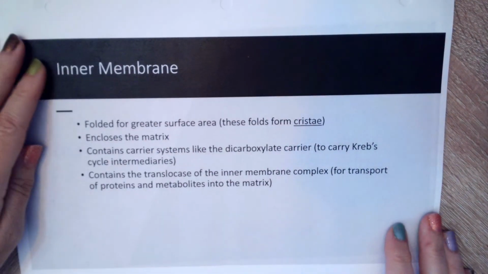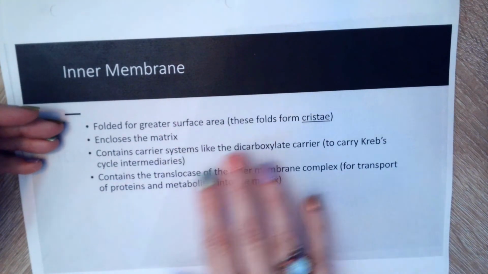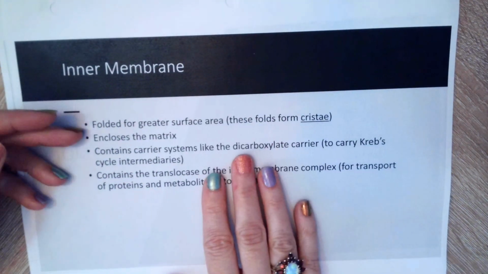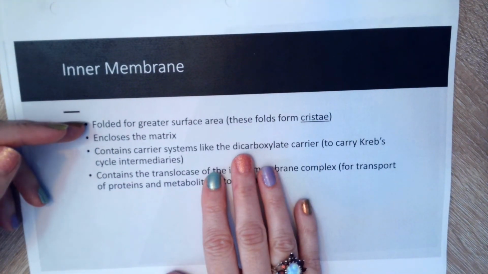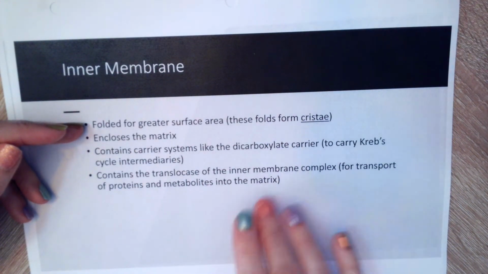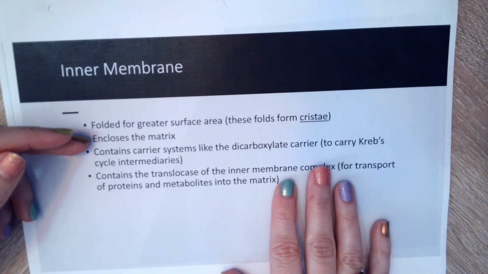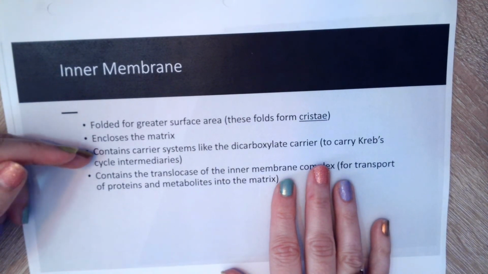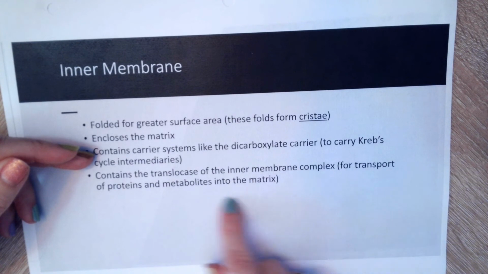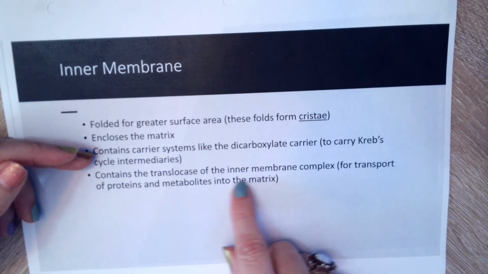Okay, so we've already talked about this too, so I'm getting a little bit ahead of myself, but we'll just reiterate it quickly here. We know that the inner membrane has those folds, and we call those folds cristae. Inside the inner membrane is the matrix, and we have the TIM that helps to carry things across the inner membrane.